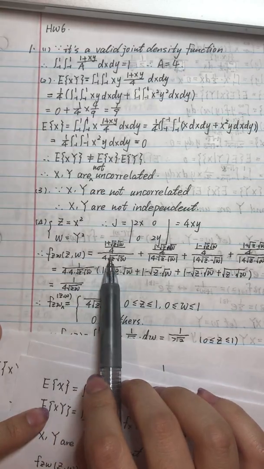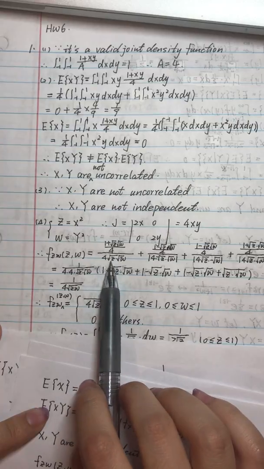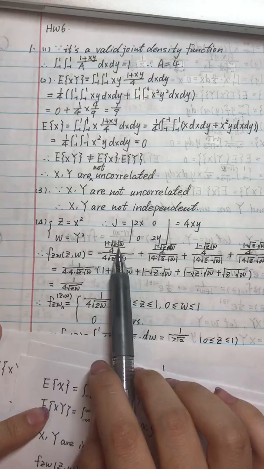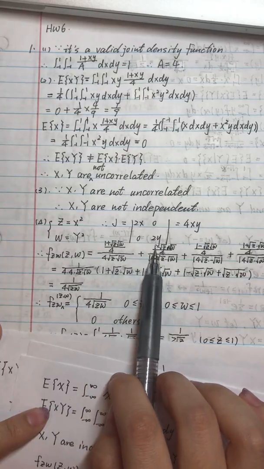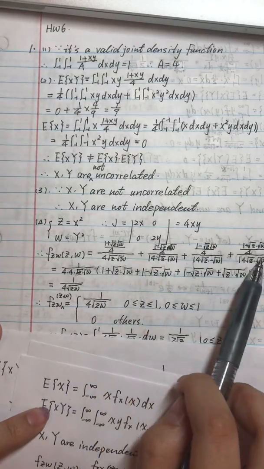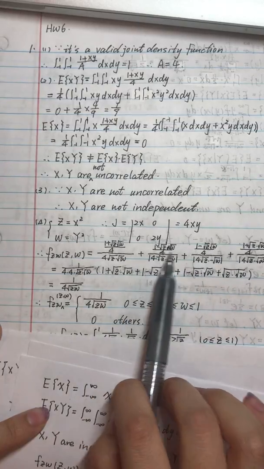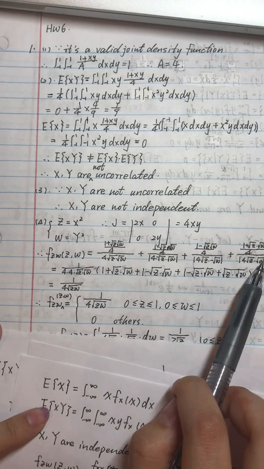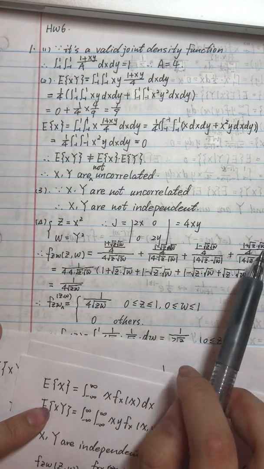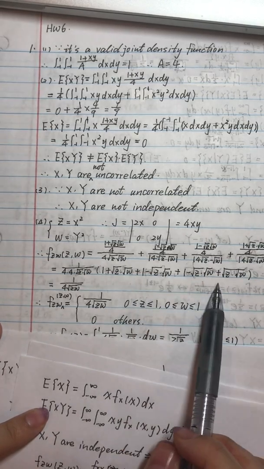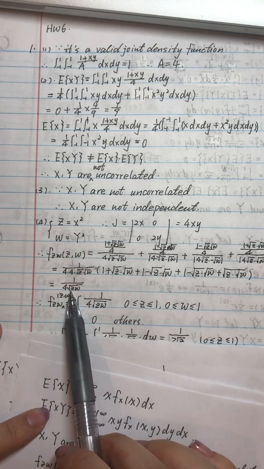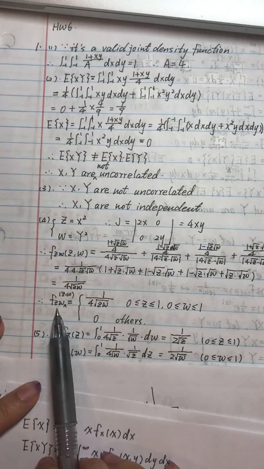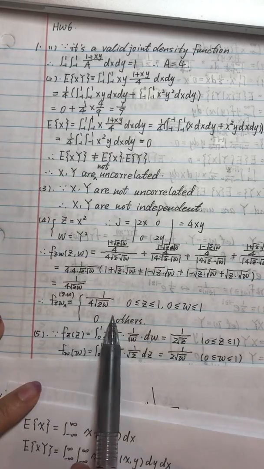The first is sqrt z and sqrt w, and then minus sqrt z and sqrt w, sqrt z and minus sqrt w, and minus sqrt z and minus sqrt w. If we calculate this, we will get this answer. So we can conclude that f(z,w) equals this one.